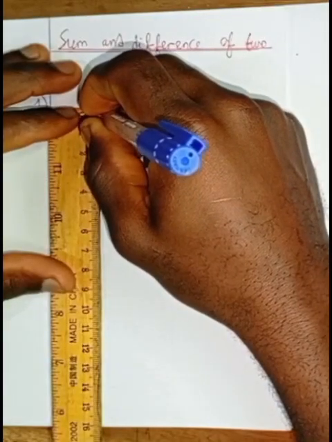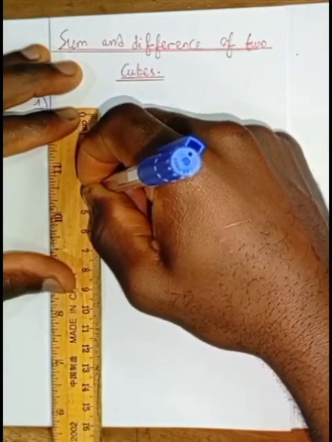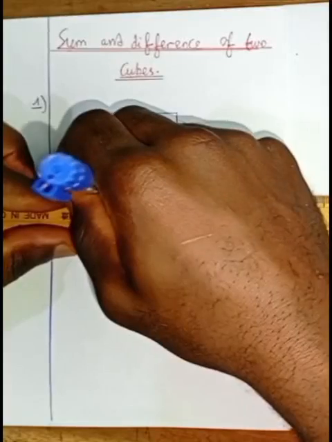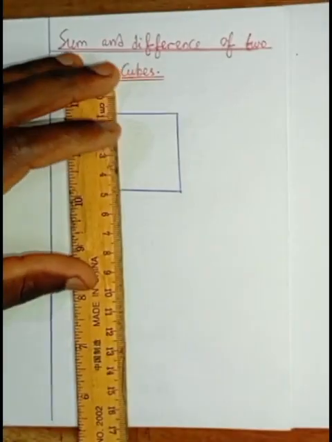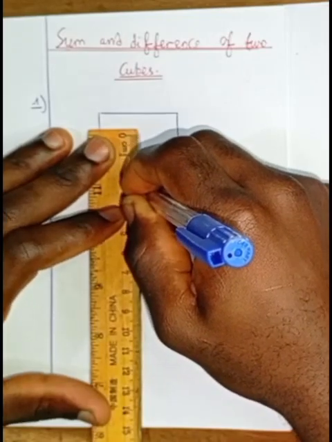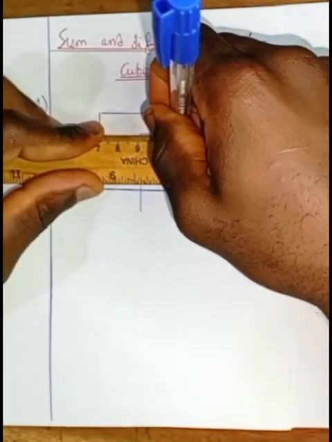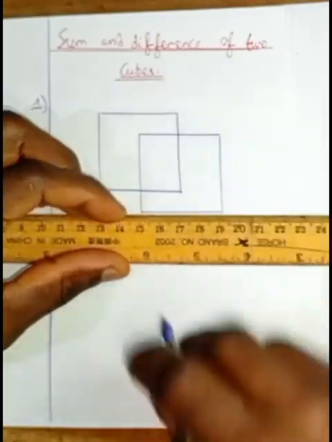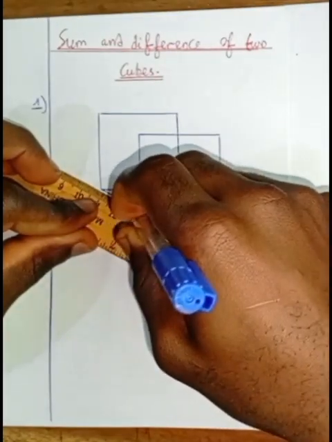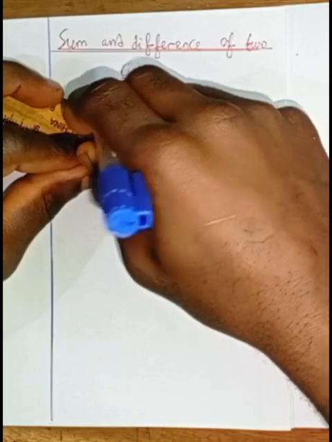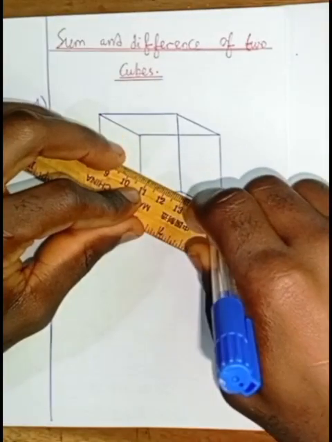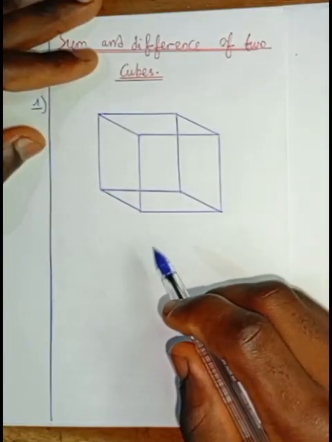Draw any cube of our choice. We have a cube as such.